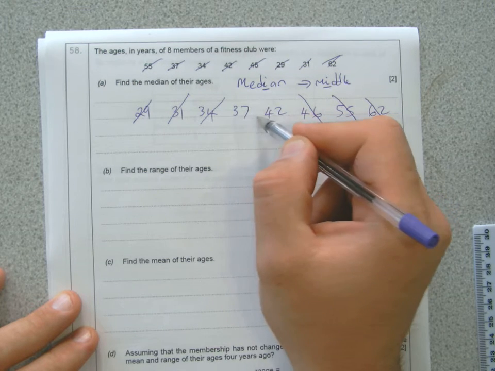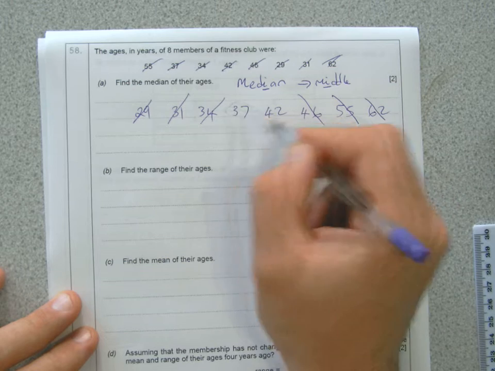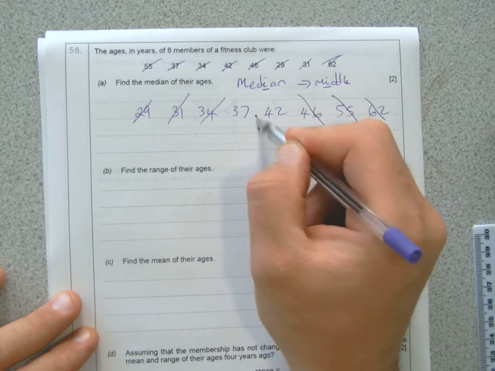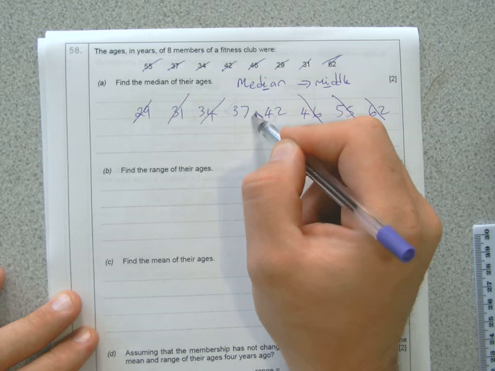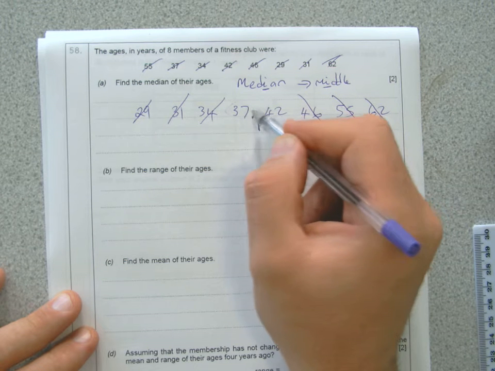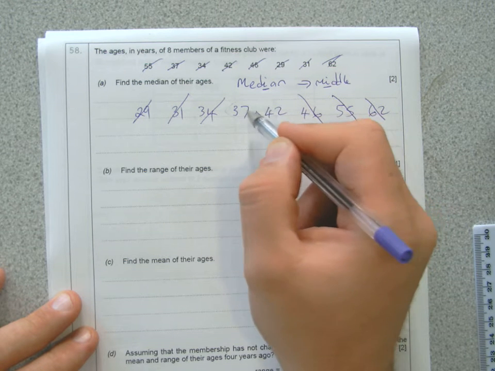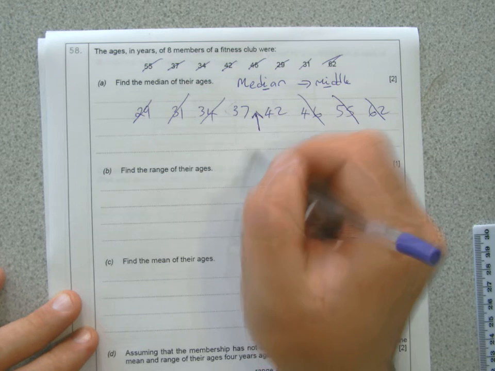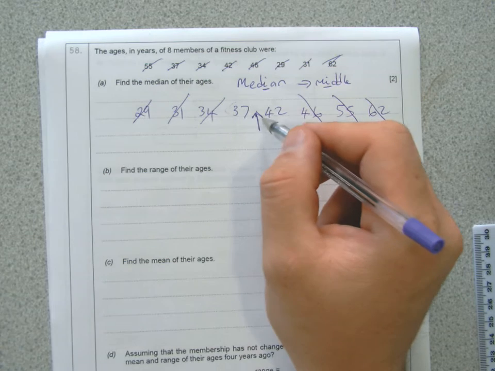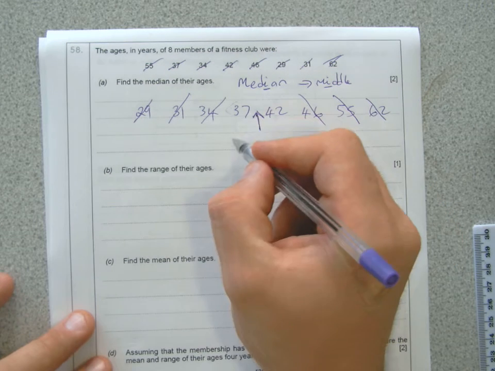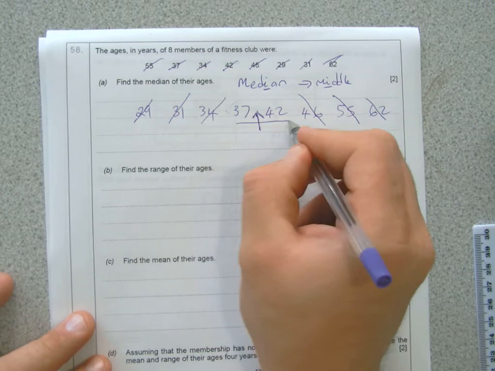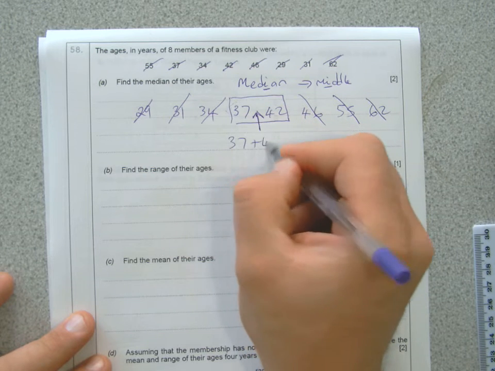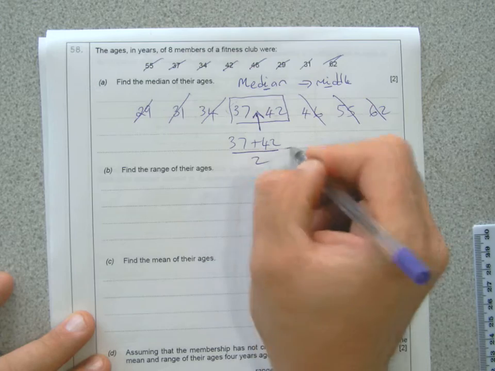But if you have got 2 in the centre, this represents our middle. So to get the median, you literally need to go in between these two. And you might be wondering, well, there's nothing written down in between these two. But we can actually work out that numerical value, can't we? I mean, it's going to be around 39, something like that, isn't it? But you can work it out exactly if you add these two values together and halve it. So 37 plus 42 and halve the answer.